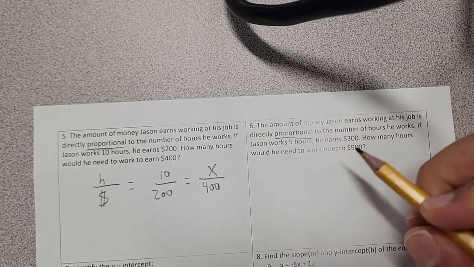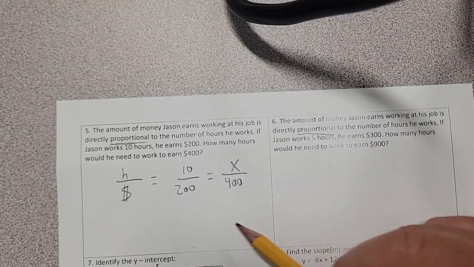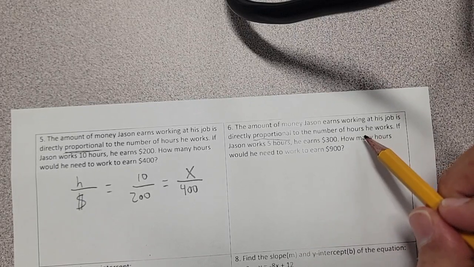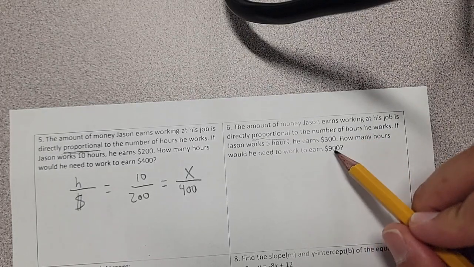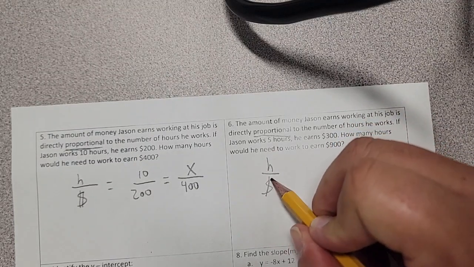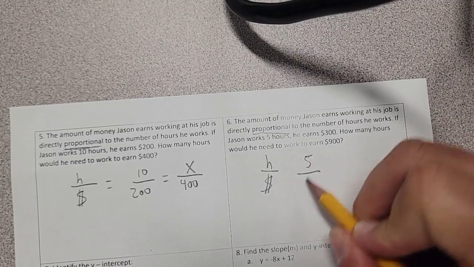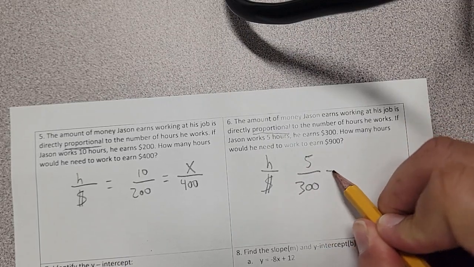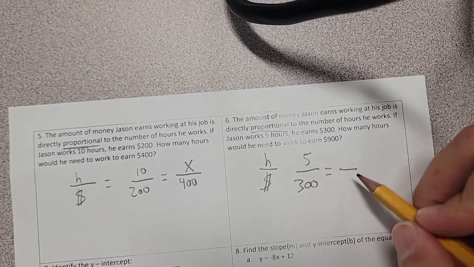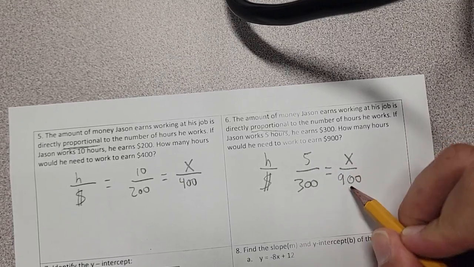All right. So anytime you see the proportional, that means you're going to set it up in your little cross multiply method. And you have to understand what he's asking for. We have hours and then we have money. So again, hours is going to go on top. The money is going to go on the bottom. For 5 hours, he earns $300. It's going to be proportional, so set up your equal sign. How much you need to work if he gets 900. So the 900 is the money, so that goes on the bottom. And then you're going to cross multiply and divide.